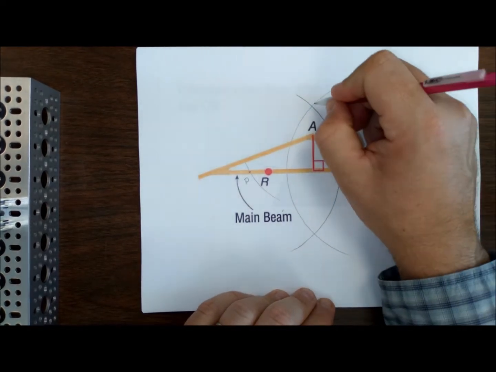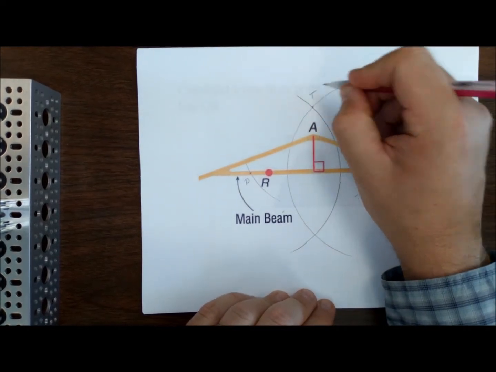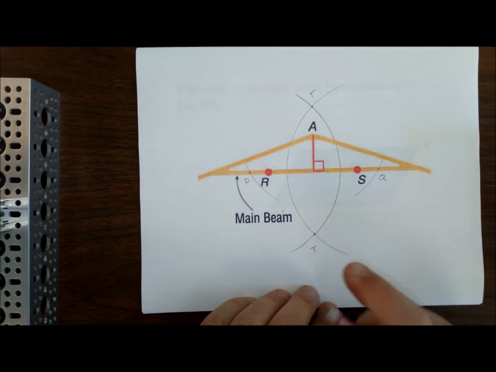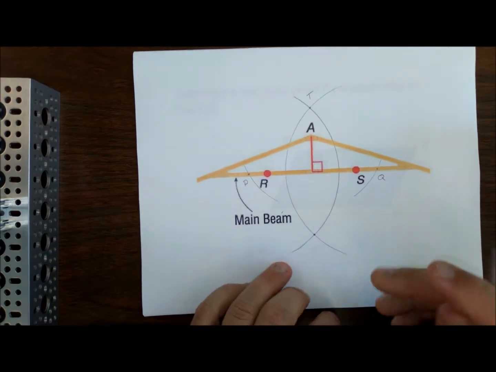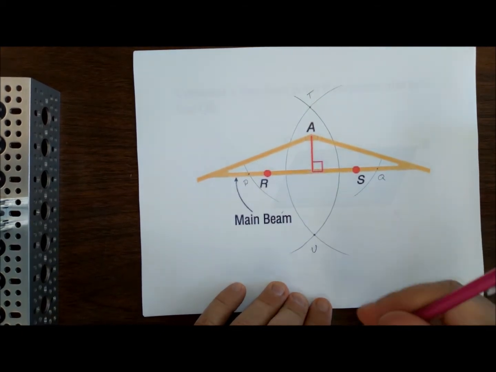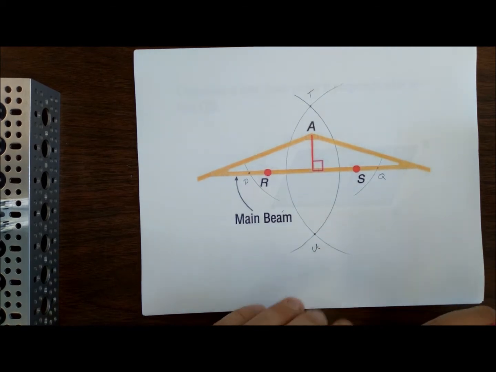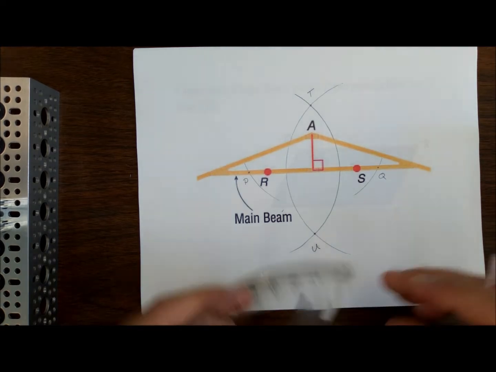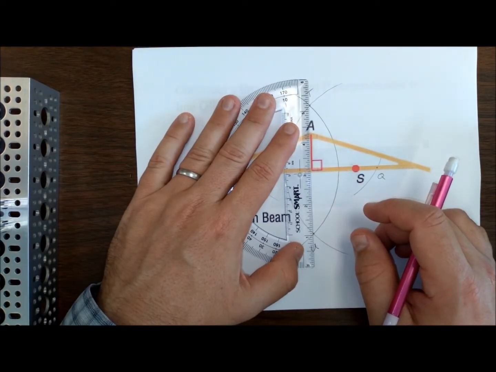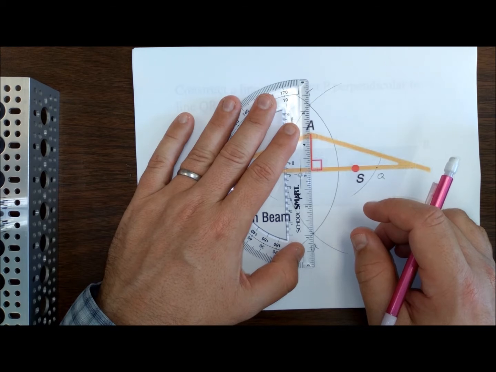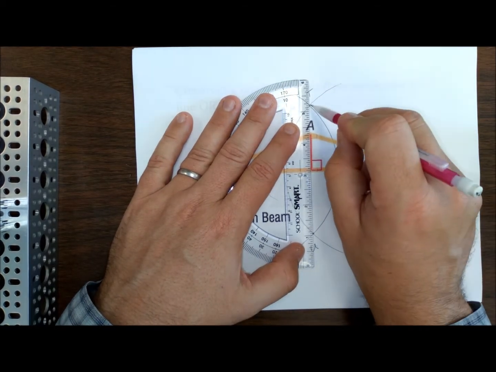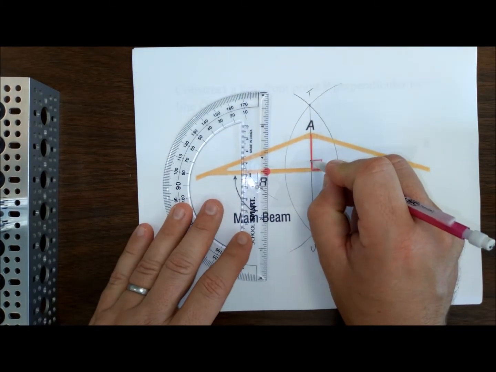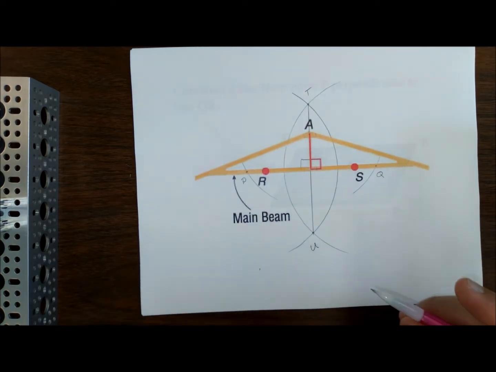P, Q, R, S. What haven't we used? Let's call this T and U. And I know T and U, excuse me. Gotta watch me, guys. T and U are both equidistant from points P and Q. Okay? And if I want to, at this point, I can use those 2 points to create a straight line. And I know that when I draw that straight line, it is going to be 90 degrees. It'll be perpendicular to the base of the beam.